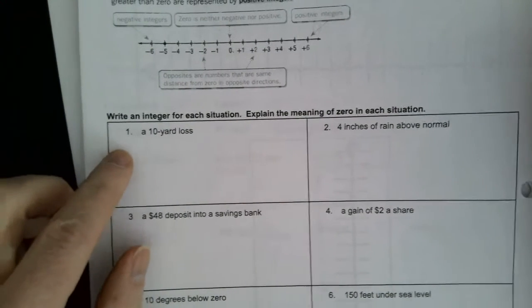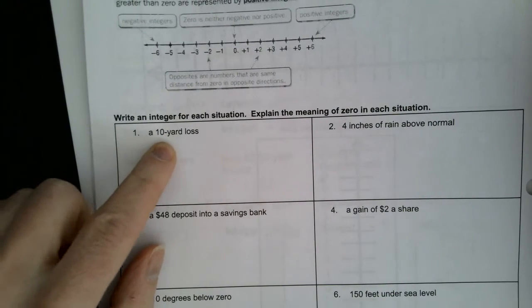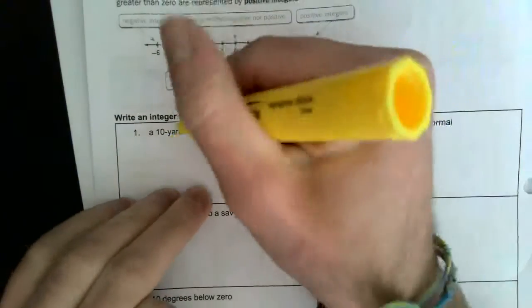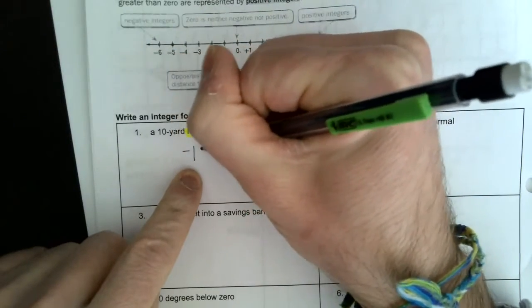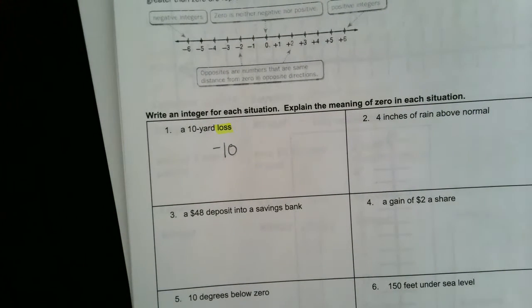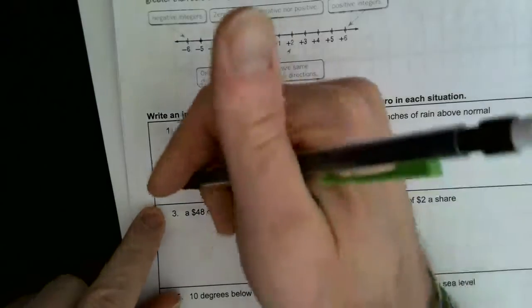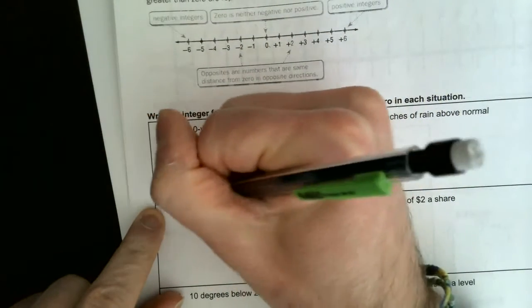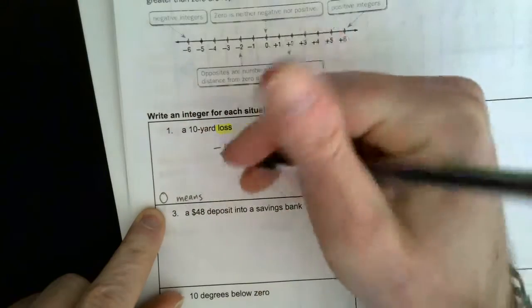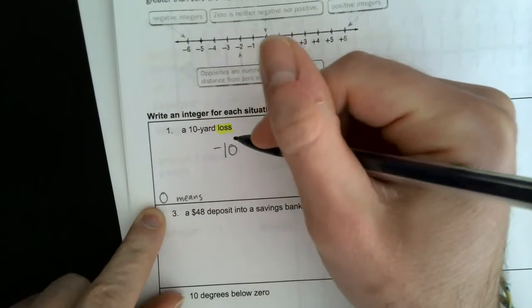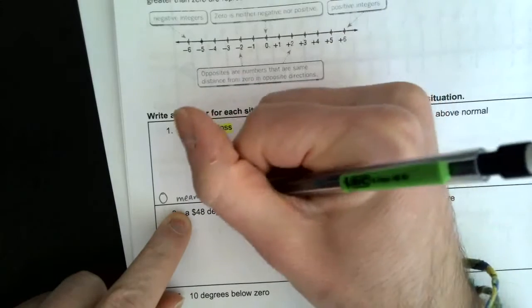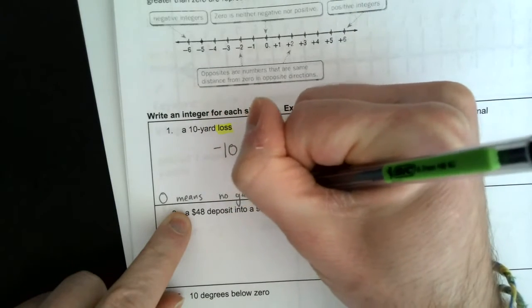So for example, number 1, it says a 10-yard loss. The key word there, I'm going to use a highlighter here, is loss. So to write that as an integer, because loss is negative, we would write -10. Now the other part of this is to explain what 0 would mean. A 10-yard loss would be -10. 0 would mean just no gain. 0 means no gain on the play.